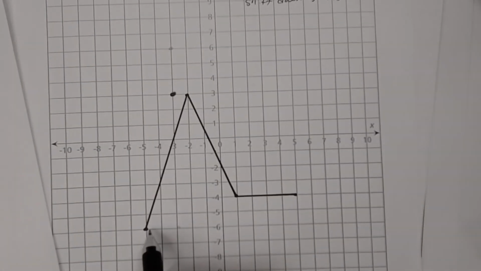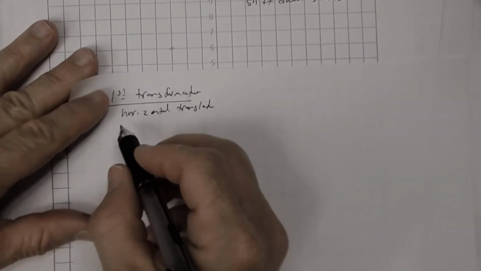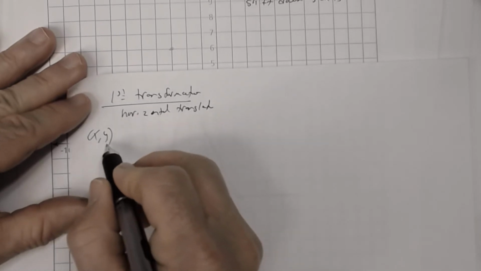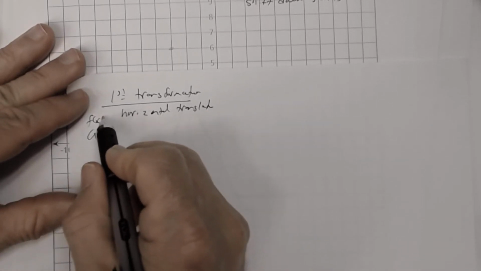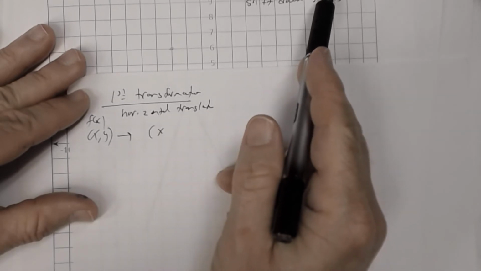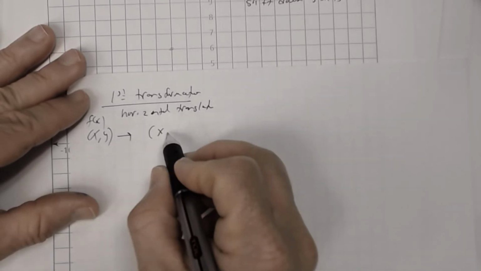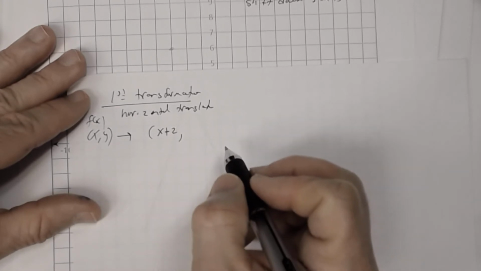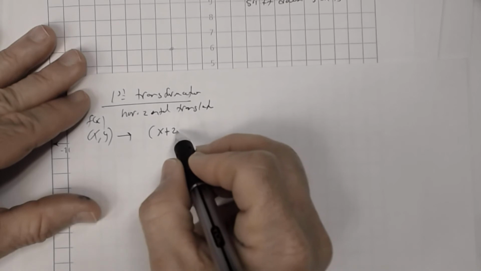See, the y-coordinate stays the same, the x-coordinate changes. So your horizontal translation was where you took the point x, y on f of x, and so then this becomes x plus 2, and that was 2 units to the right. Okay, so then that's where I add 2 to x. Okay, so 2 units to the right.